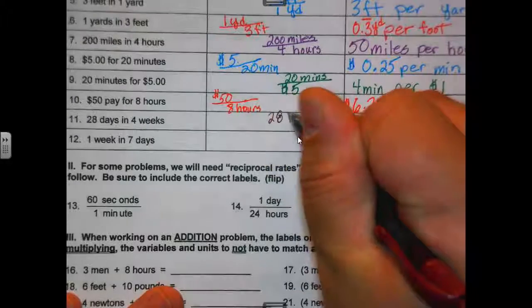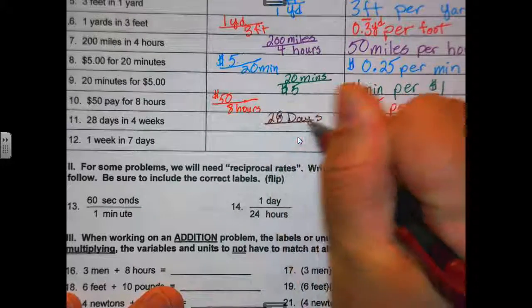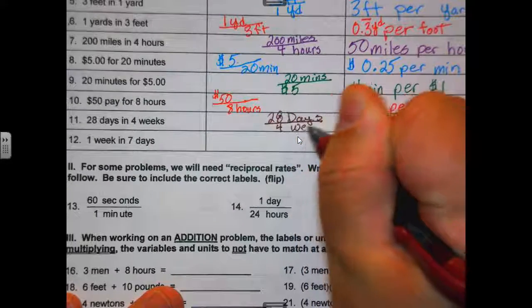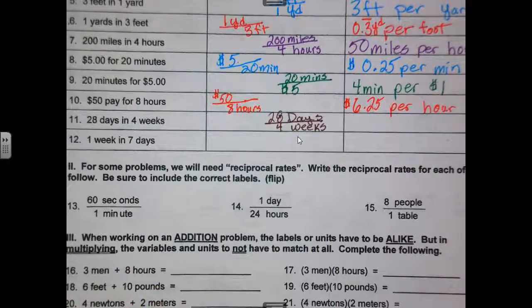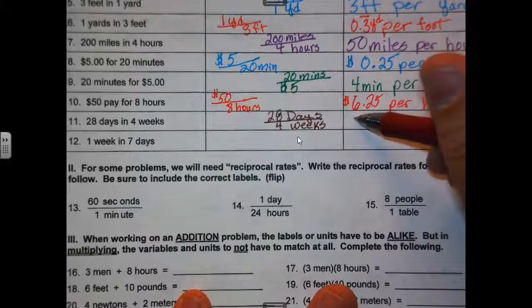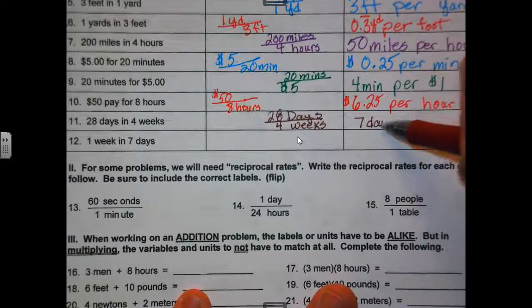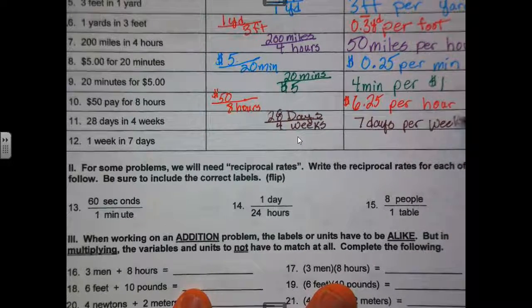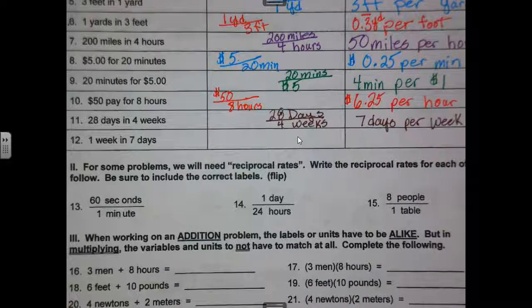28 days and 4 weeks. What's my unit rate? 7 days. 1 week and 7 days.